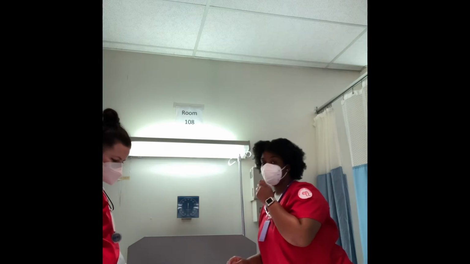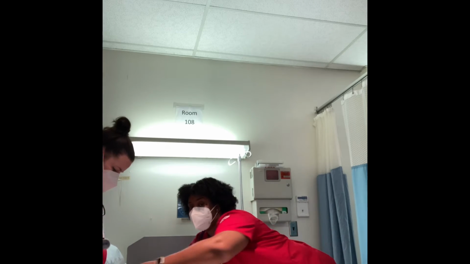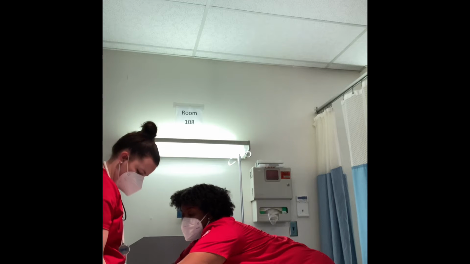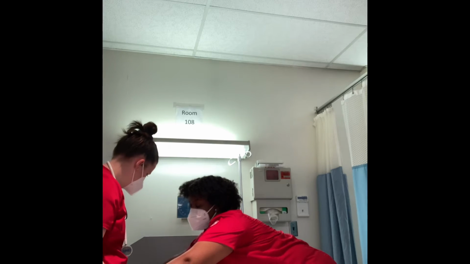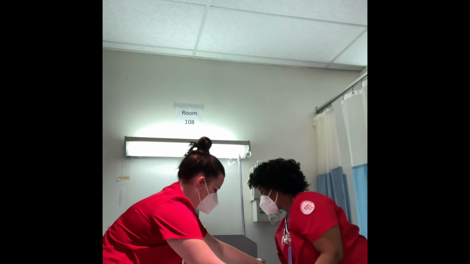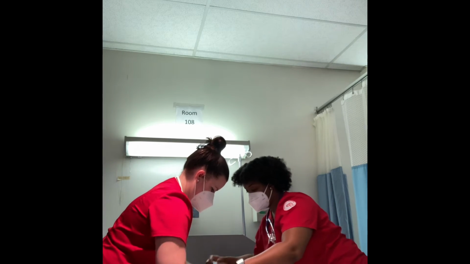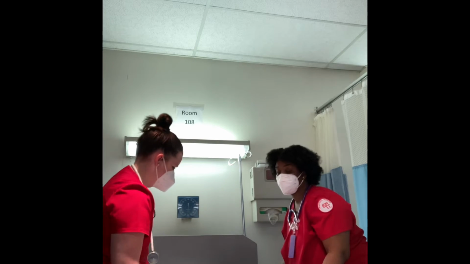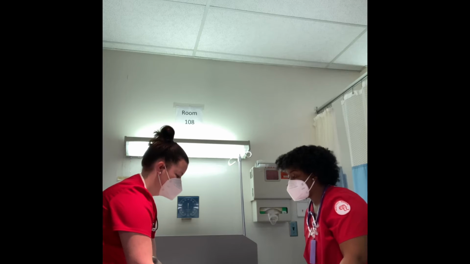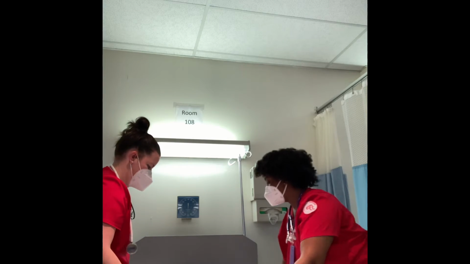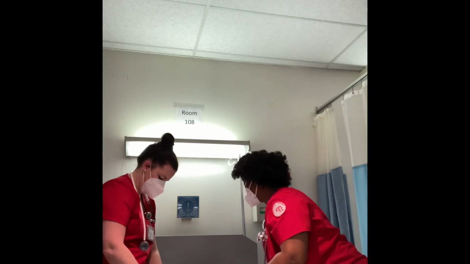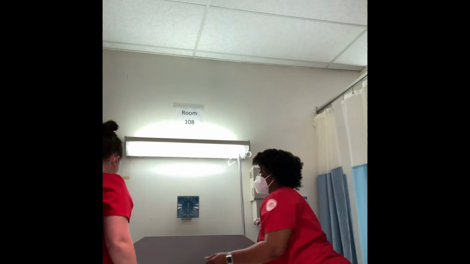Now I'm going to make sure I grip her shoulder and hip underneath her as me and my assistant turn on 3. 1, 2, 3. Now that she is on her stomach, we're going to also position her back to the center of the bed on 3. 1, 2, 3. Her arms and legs are straight, and we're going to add a pillow to support her head.